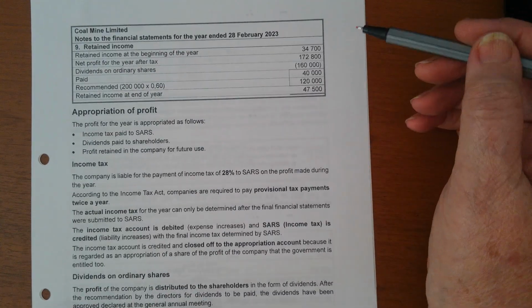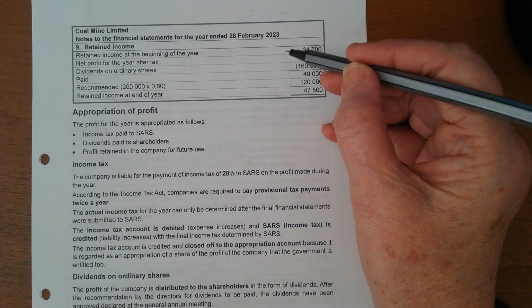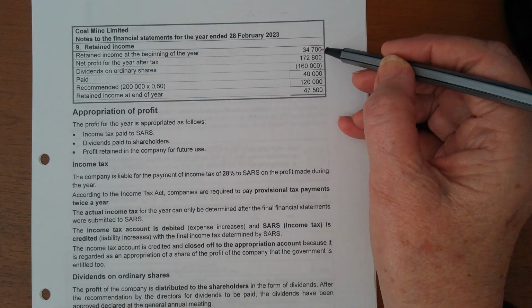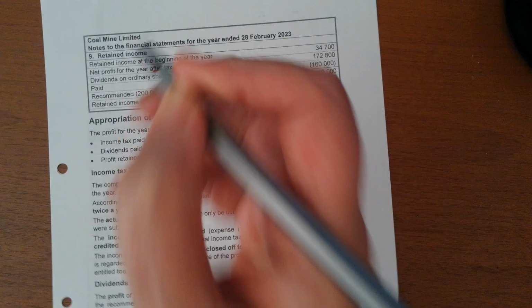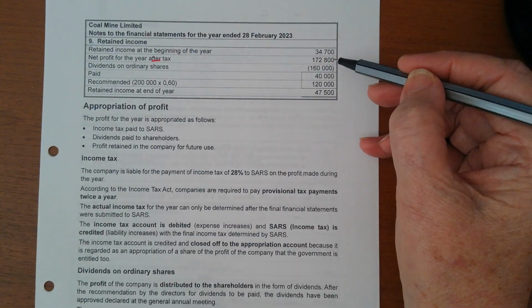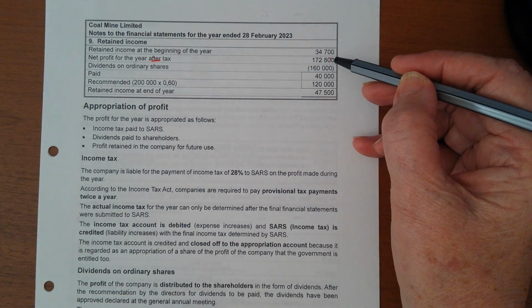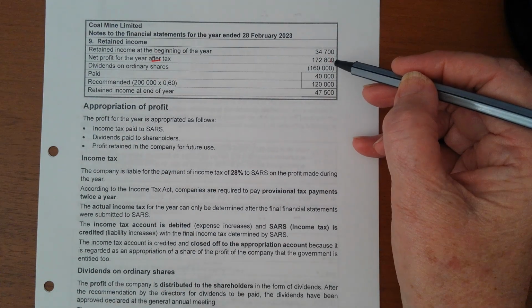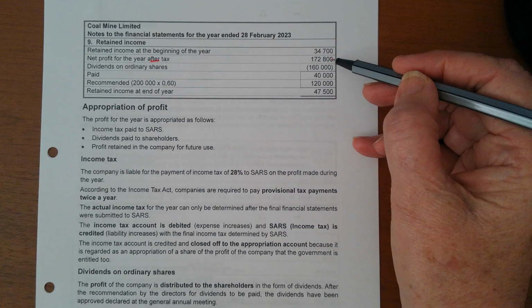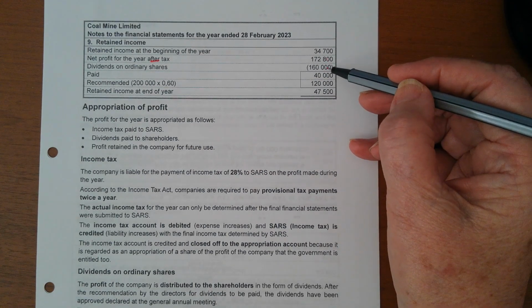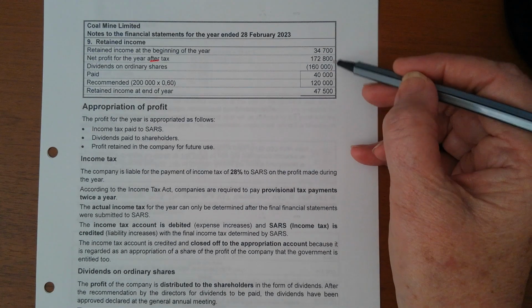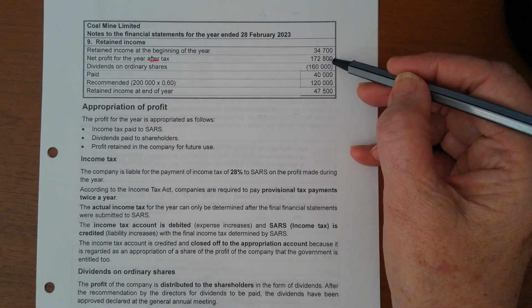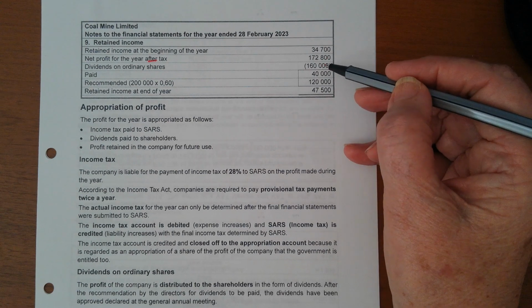Okay, the retained income note, you will always start with the opening balance. Then you will take the net profit for the year after tax, because the profit after tax is the amount that belongs to the shareholders. From that profit we take dividends. Remember, the dividends must be in brackets because you take it out of the profit, so it decreases my profit.